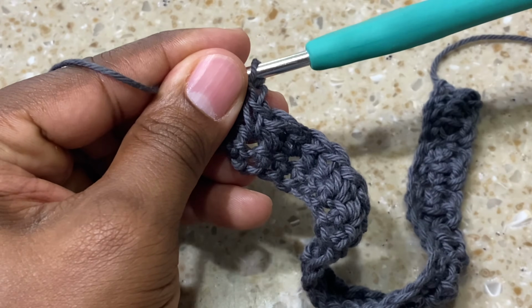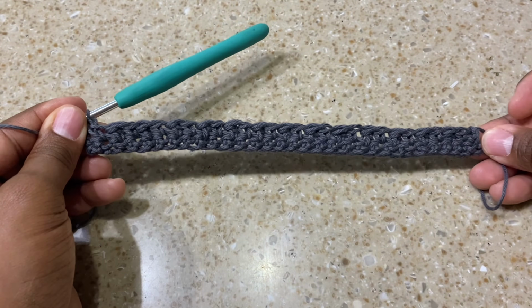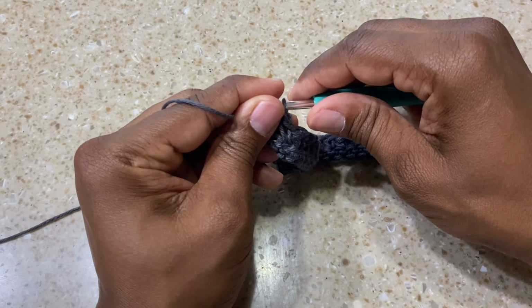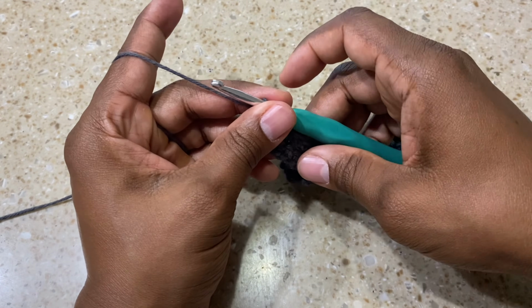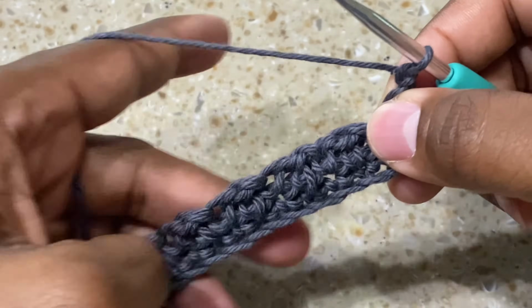Voila. Okay, let me zoom out. All right, this is what it's looking like so far. Looking nice, looking nice. All right, now it says to chain 1. Boom. Zoom in again. And now it says to turn. So we'll turn our work.